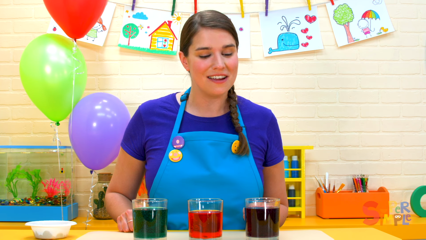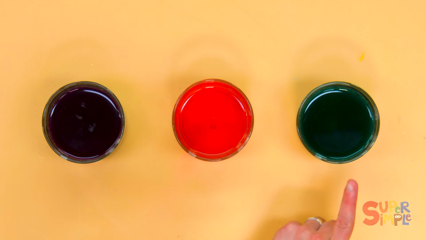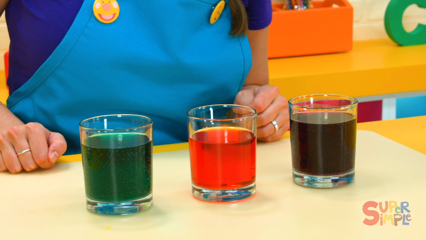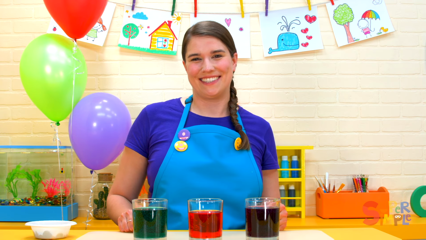So we turned our red, yellow, and blue into purple, orange, and green. We made lots of different colors.